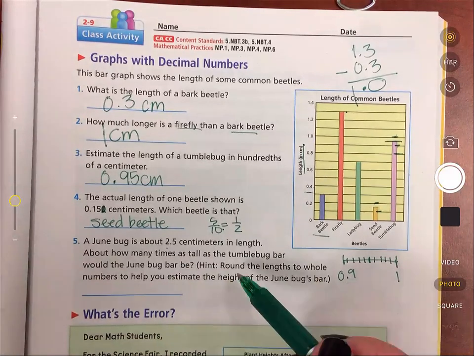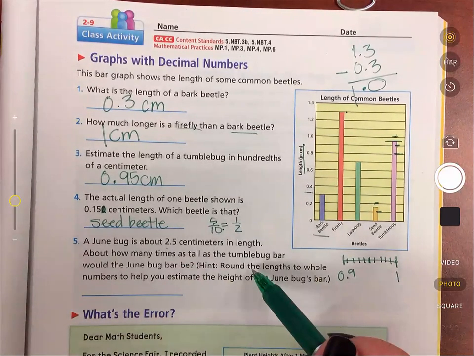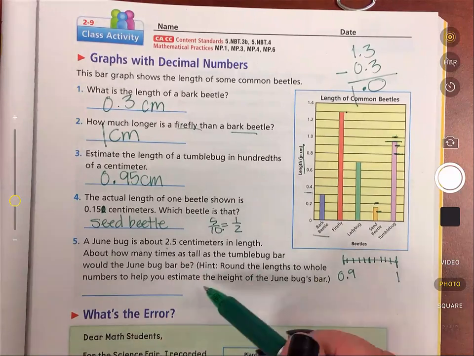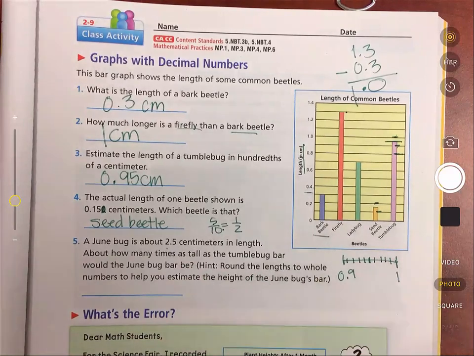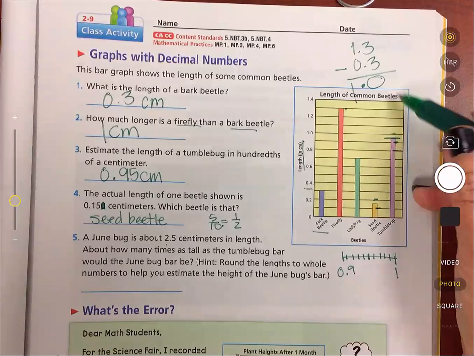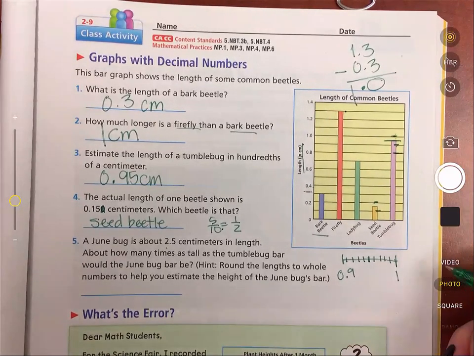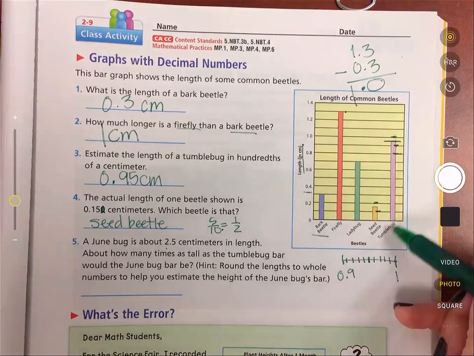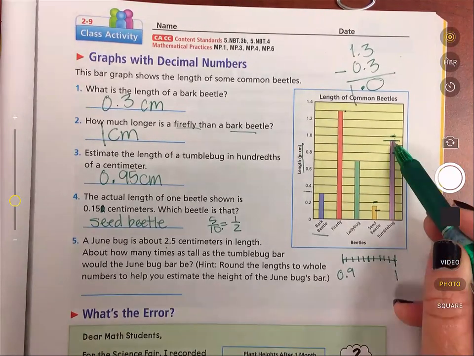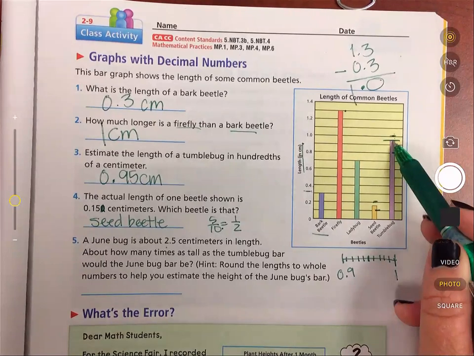About how many times as tall as the tumble bug would the June bug bar be? So how many tumble bugs would I need to get to a June bug? 1.5. So let's think about that. A tumble bug is less than 1, right? A tumble bug is less than 1.